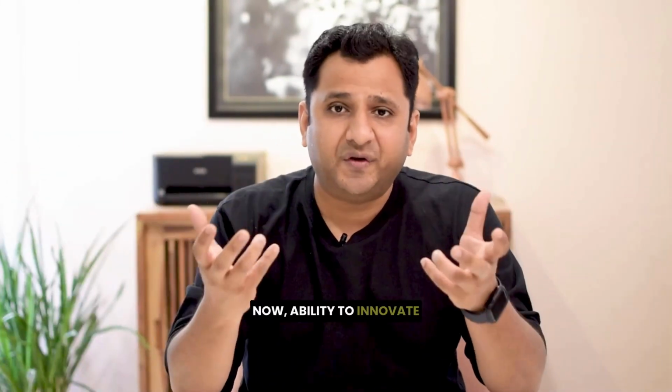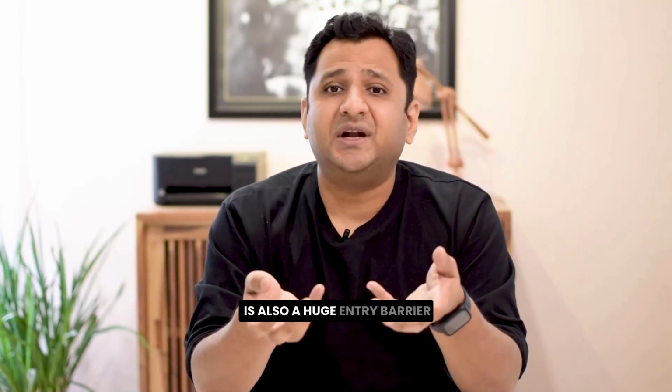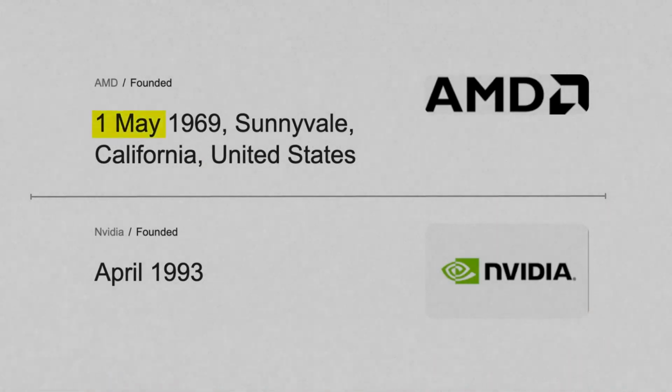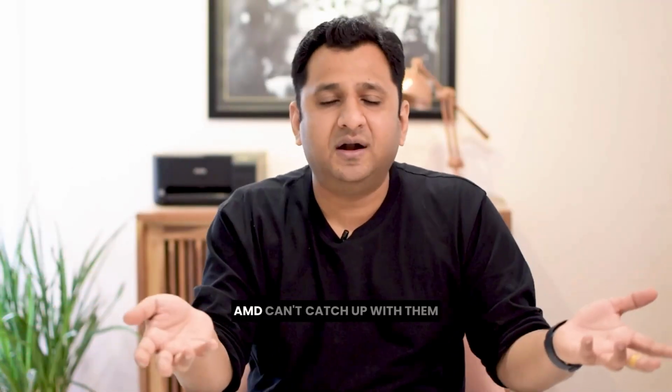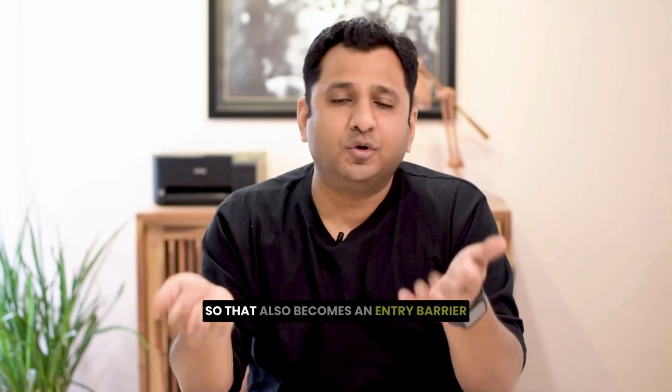Now, ability to innovate, ability to protect that intellectual property, ability to do that research and innovation is also a huge entry barrier. So despite AMD being an older company, NVIDIA, which is a newer company than AMD in terms of the timeline, is a bigger company than AMD, and AMD can't catch up with them. So that also becomes an entry barrier.